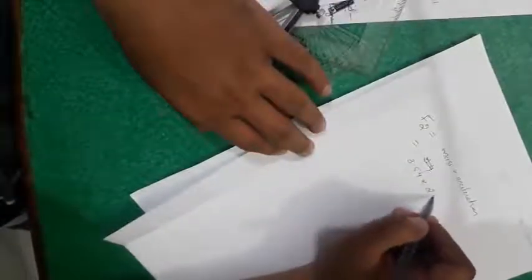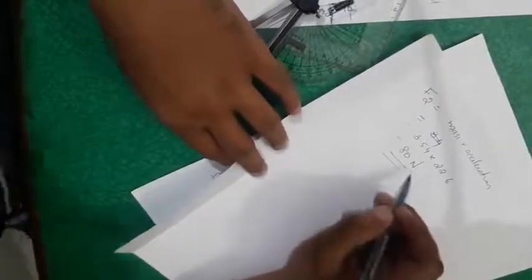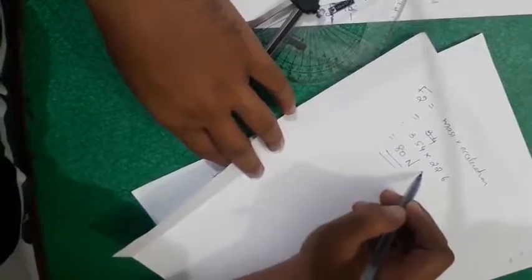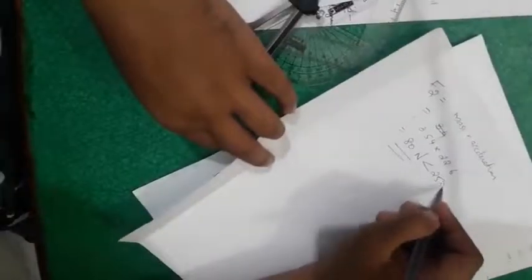So for F2, we know the acceleration component is 22.5 meter per second square. So you have to multiply that, that is 22.6, and it will be around 80 Newton, and the angle at which it acts, which we measured, is 253.5 degrees.